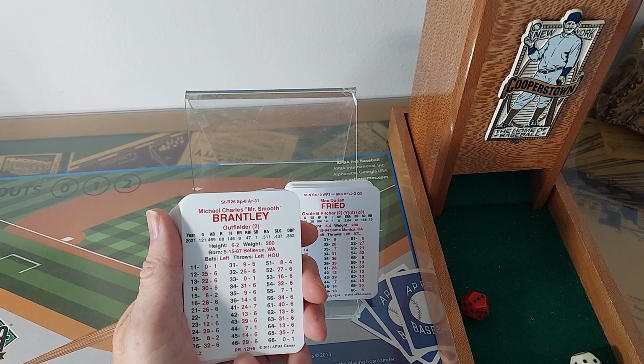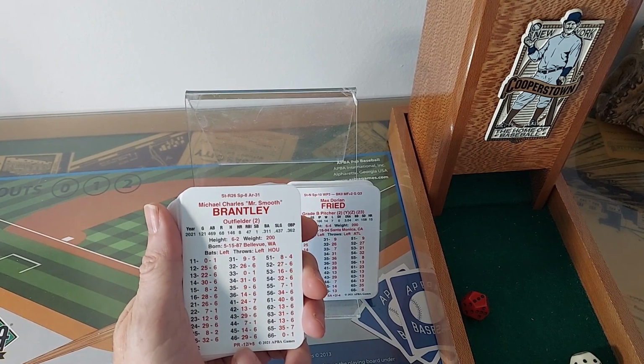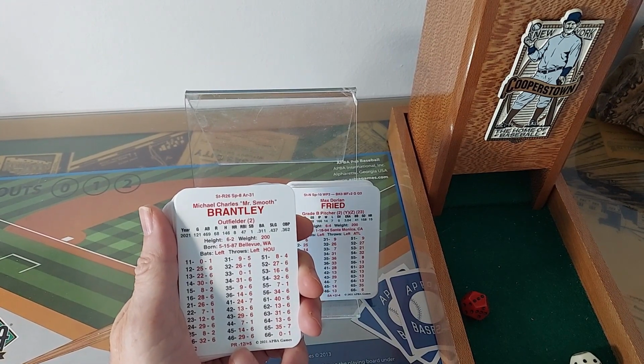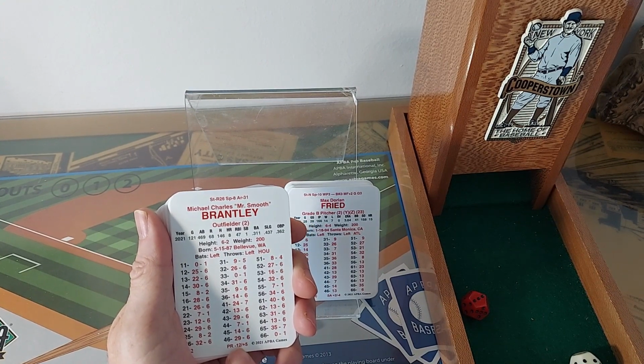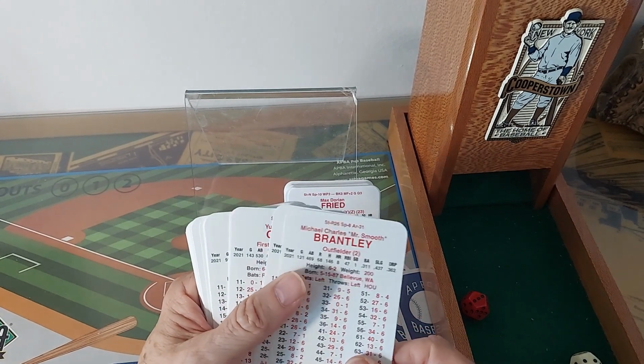Look on the left side for Michael Brantley. That's 12 divided by 5, which is 2. So that's 2 grade levels, and it favors the pitcher. So Max Fried would become a grade A C pitcher pitching to Michael Brantley.